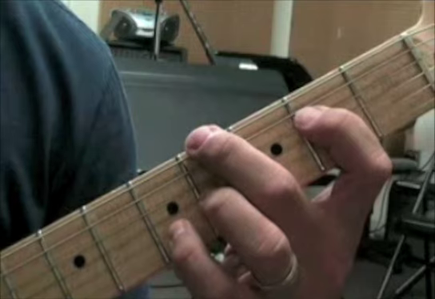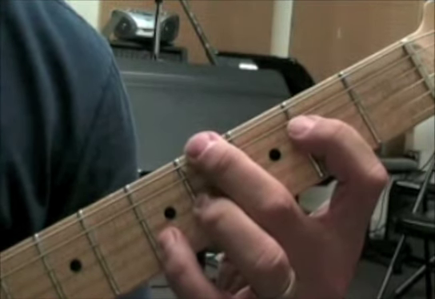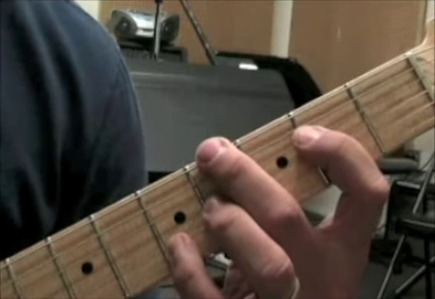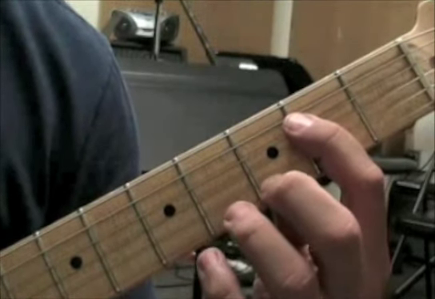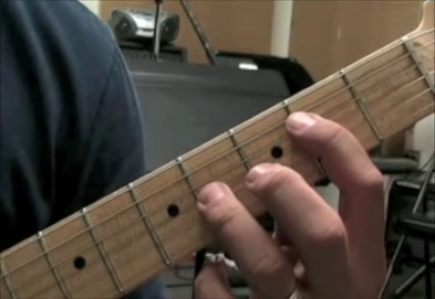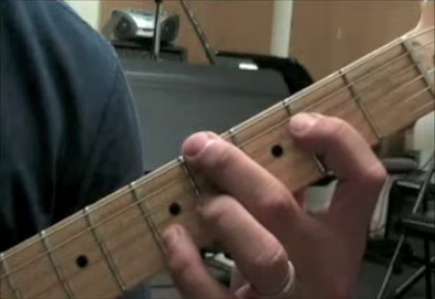And then we have E over G sharp, right? So this is another first inversion chord. We've got your third right here, the G sharp, 4th fret on the 6th string. We're blocking the 5th string, or muting it. You've got 2nd fret on the 4th string, 4th fret on the 3rd string, 5th fret on the 2nd string.